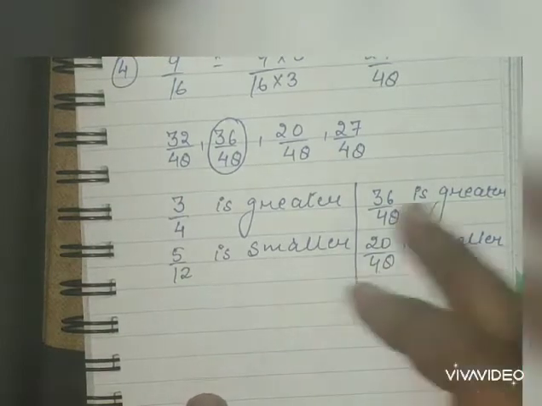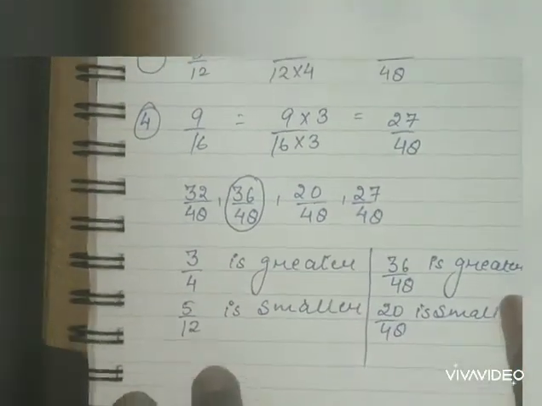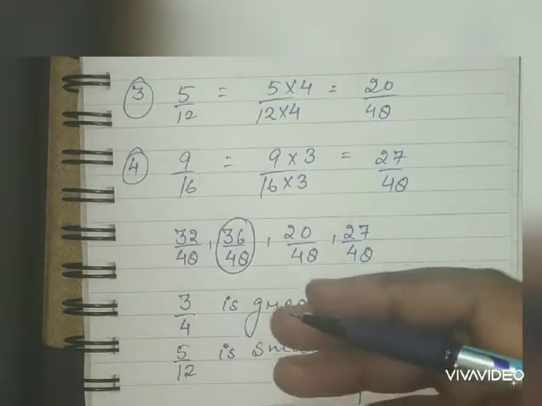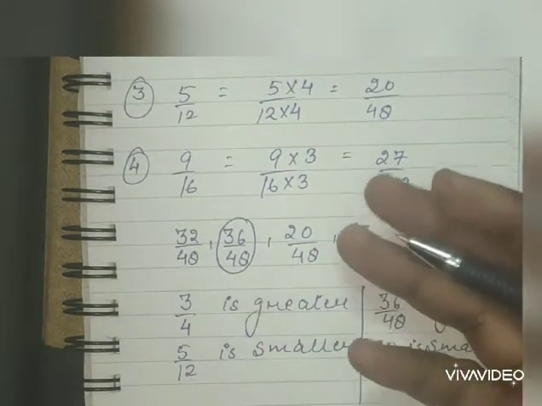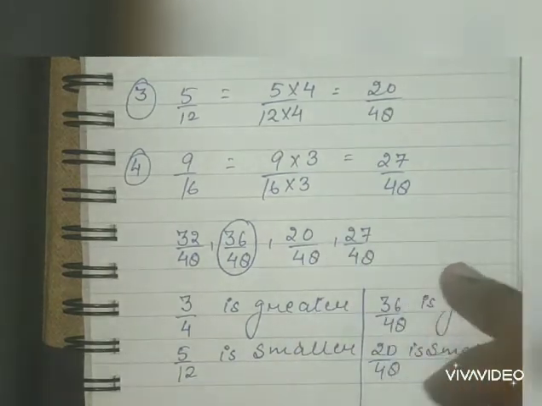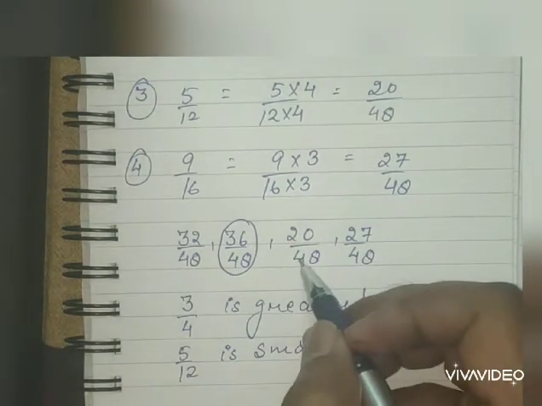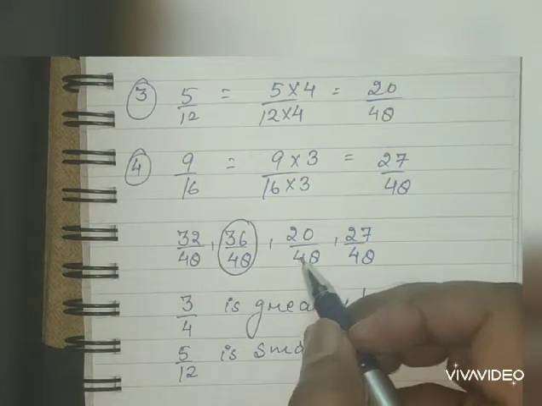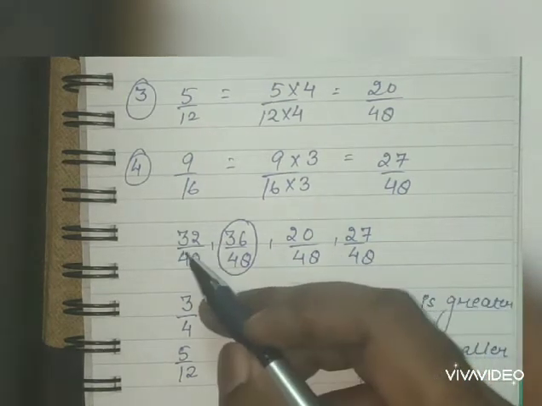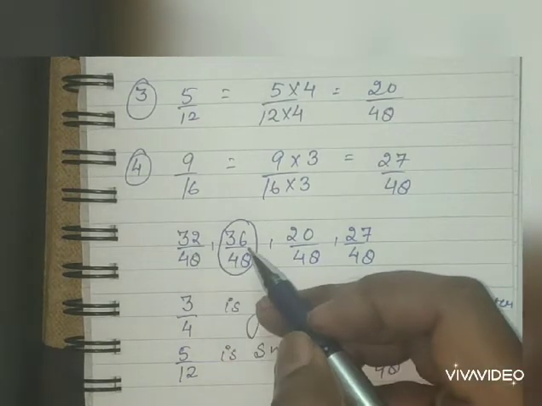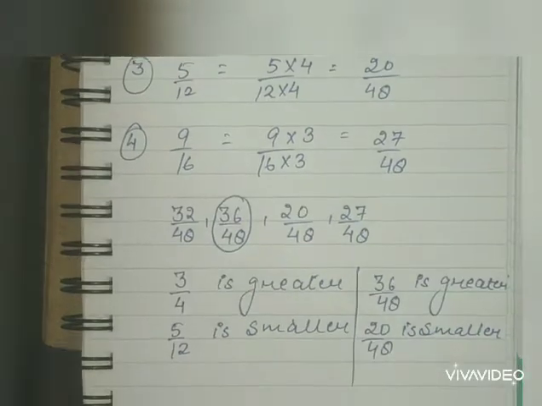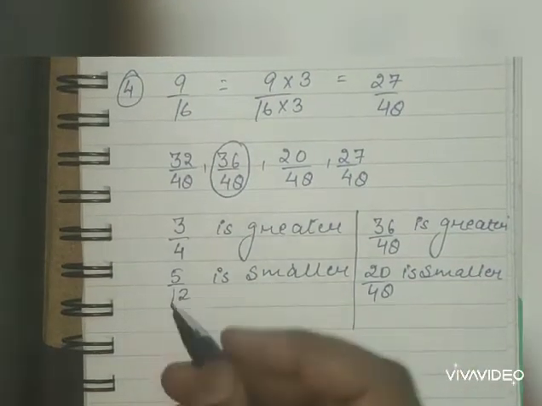Now, can you arrange them in ascending order? Yes. What is the meaning of ascending order? Ascending order means arranging the fractions from smallest to biggest. So what is the smallest one? 20 upon 48. Then 27 upon 48. After that 32 upon 48 and last 36 upon 48. So we will write the fractions in ascending order.